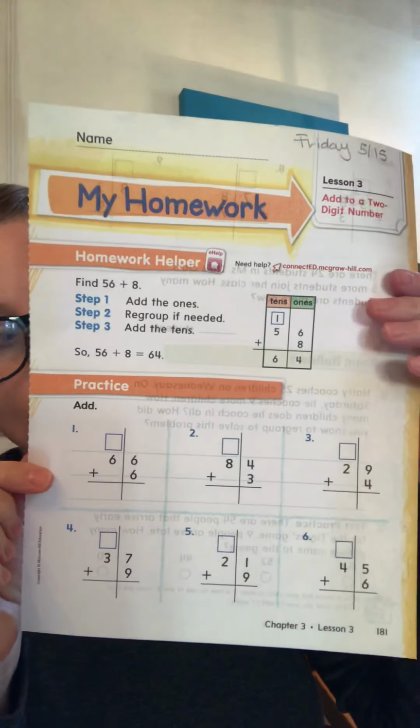All right, so you're going to have your homework. You're going to have more practice. So this will give you some time to practice some more, and then you're going to turn around and do the back and the word problems. All right.